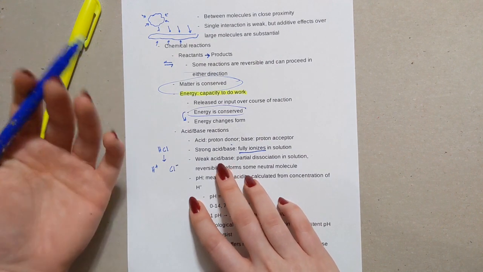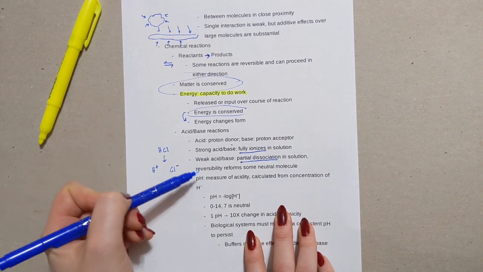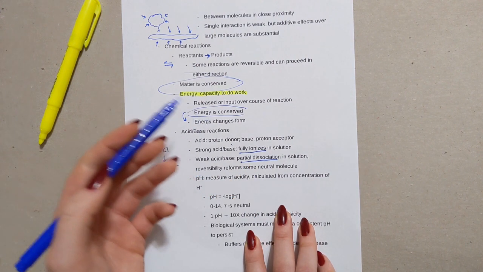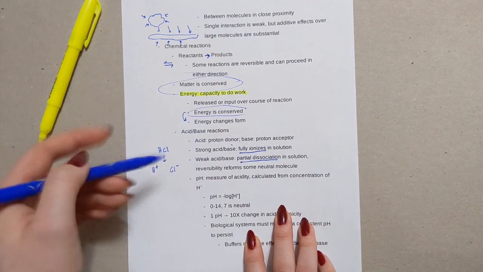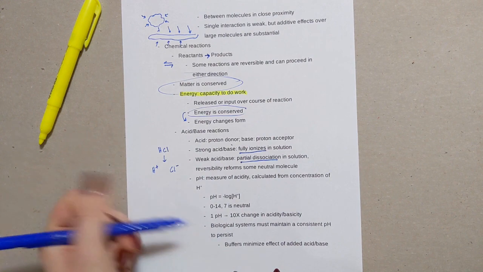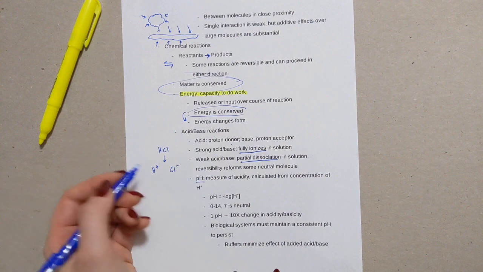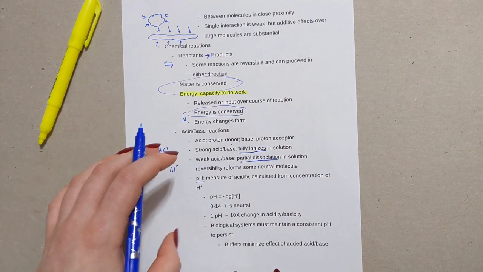Contrast that with a weak acid or base. You're only going to have that partial dissociation. So there is some reversibility, and you will still see some amount of that neutral molecule in your solution. Buffers are made up of a weak acid-base pair. And because the reaction that produces the acid-base pair is reversible, your buffer is able to minimize the effect of an added acid or base by accepting or donating protons as needed. The way we measure acidity or basicity is using the pH scale, using the concentration of H+.